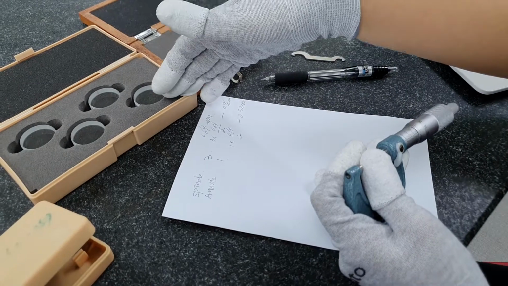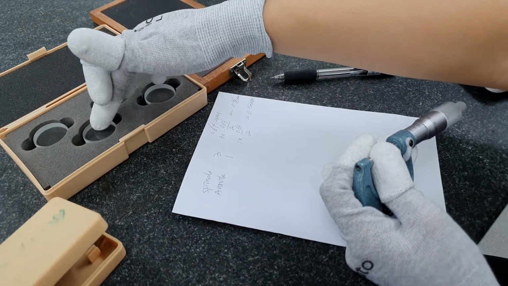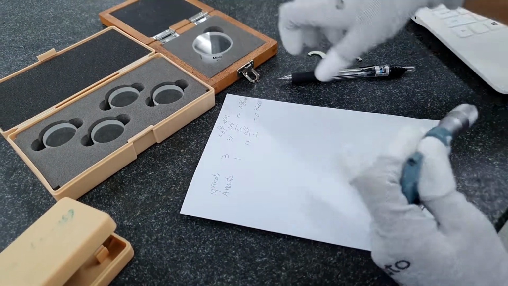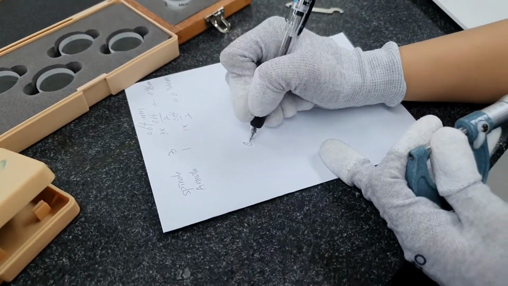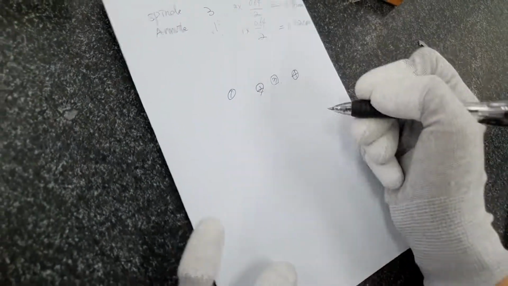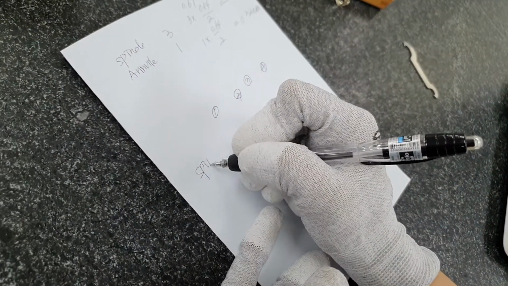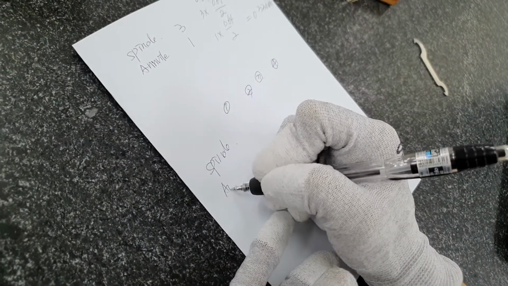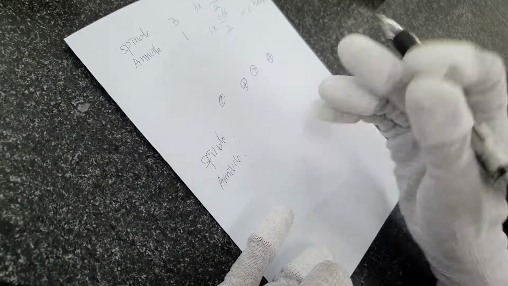I will give them the numbers 1, 2, 3, and 4. So I will write it down, 1, 2, 3, and 4. I will write here the spindle and right here the anvil.